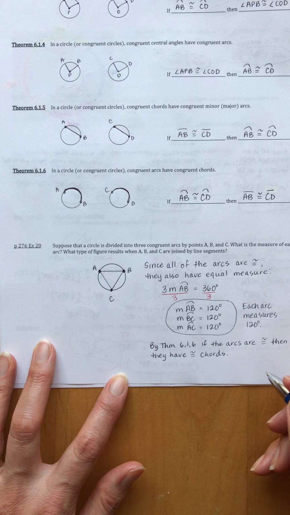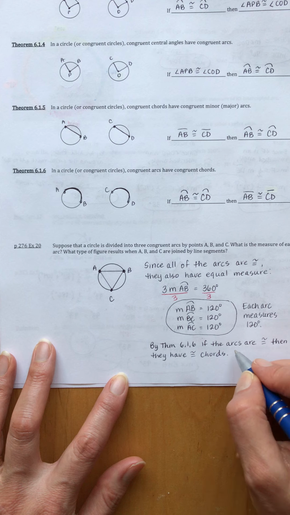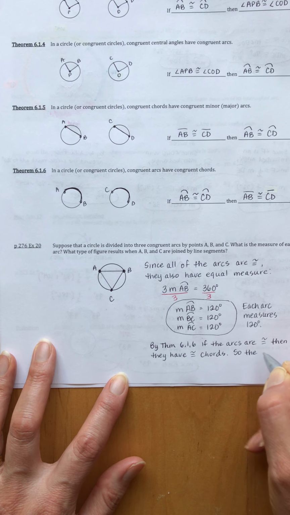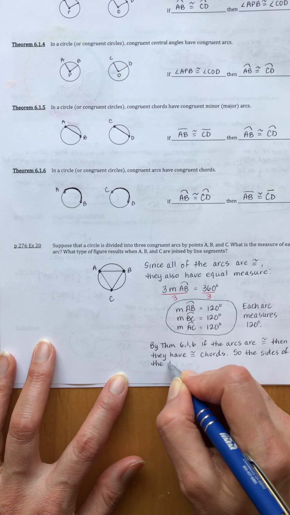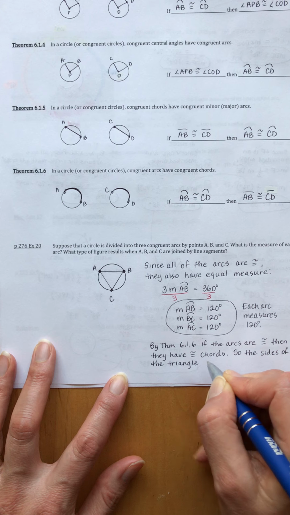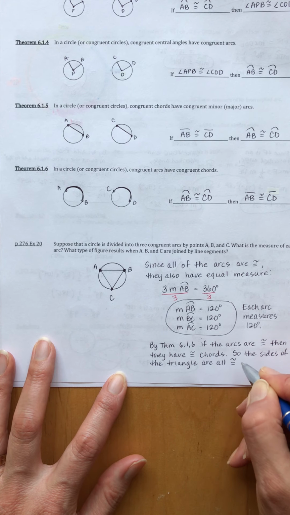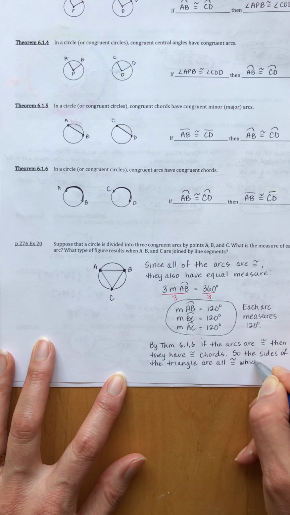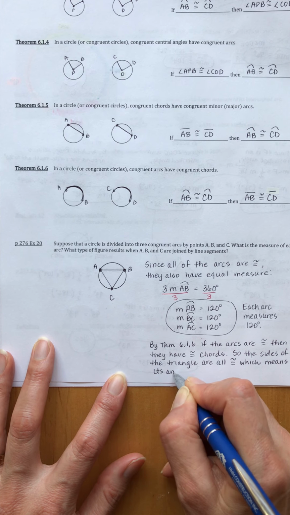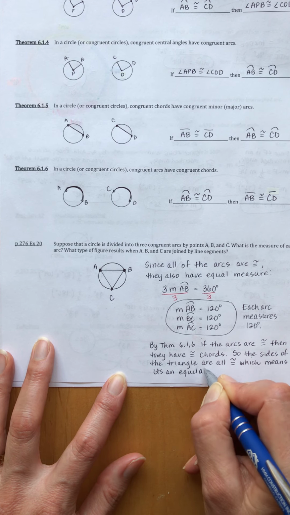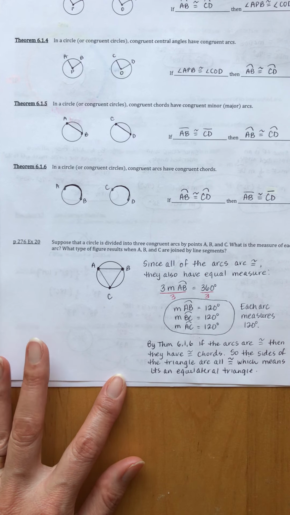Okay, so what is the shape? If all those chords are congruent, then it has to be an equilateral triangle. So the sides of the triangle are all congruent, which means it's an equilateral triangle. Okay, that's it for page 4.